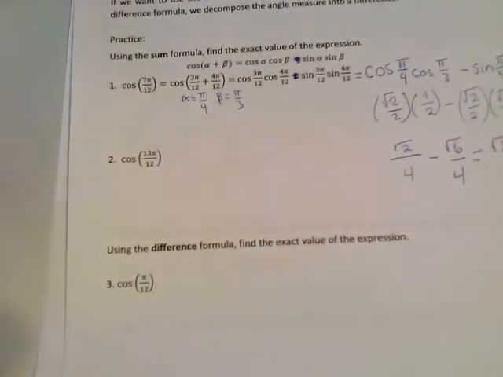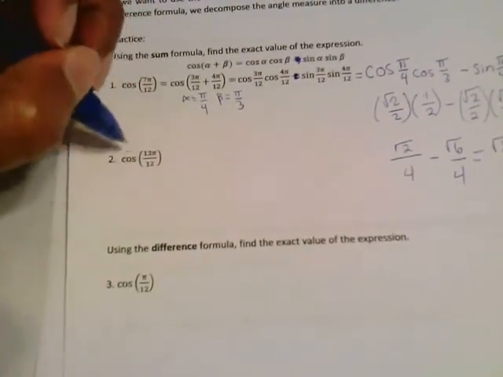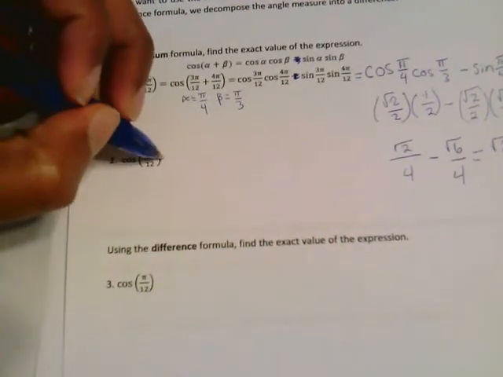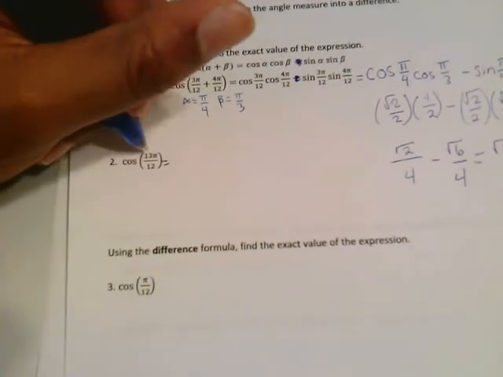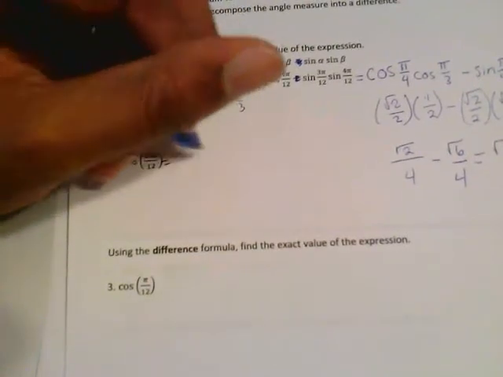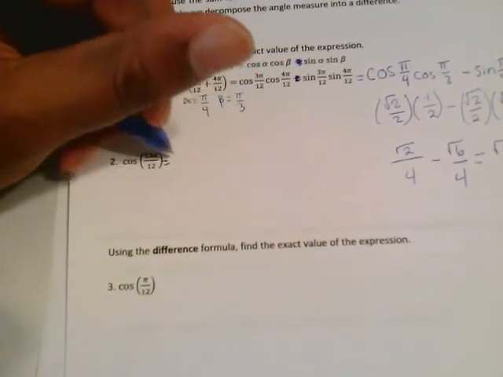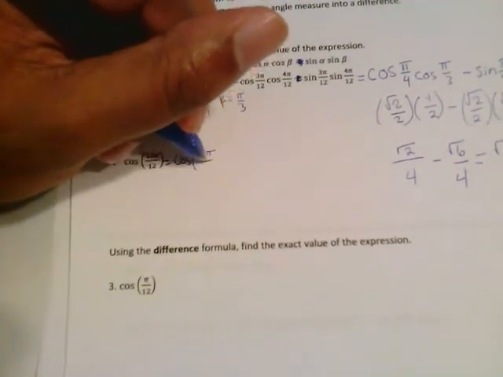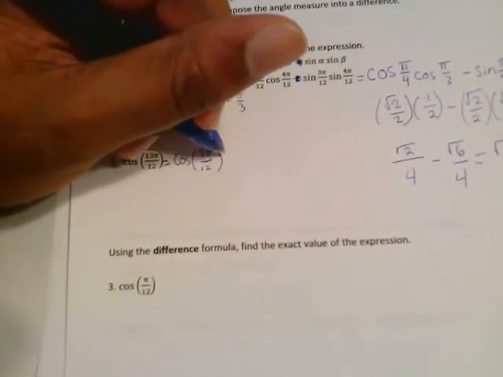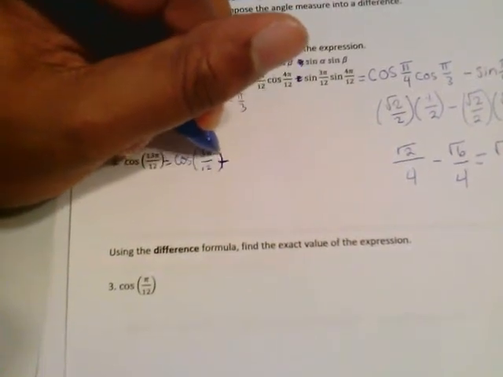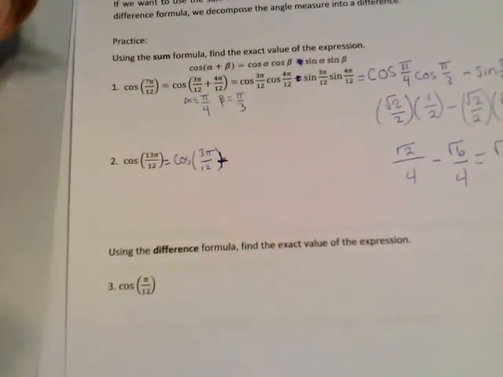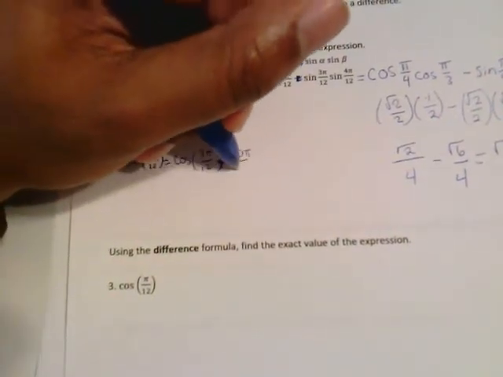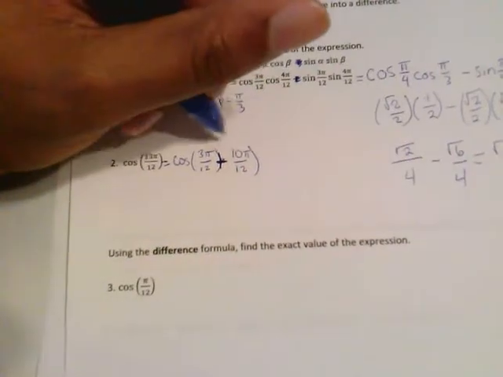So let's move on to number 2. We have another sum formula situation. So we have 13 pi over 12. We want to decompose that into special angle measures. So if we have 13 pi over 12, we can change that to cosine of 3 pi over 12 plus 10 pi over 12. And this should all be in our first set of parentheses.